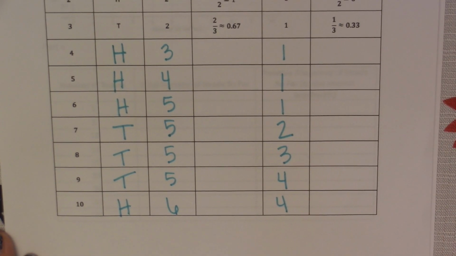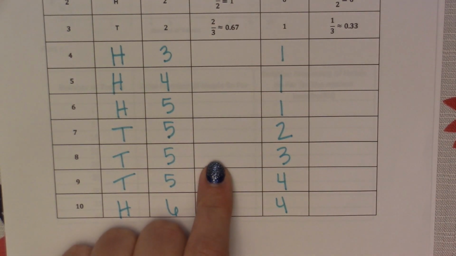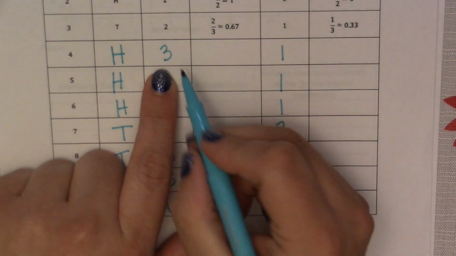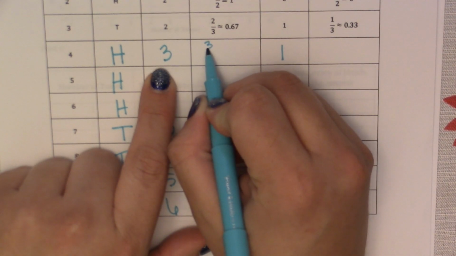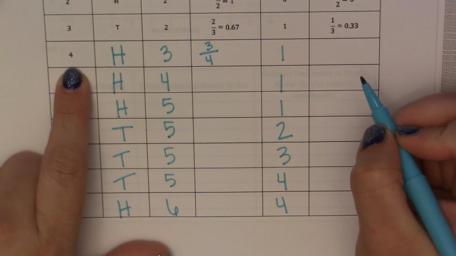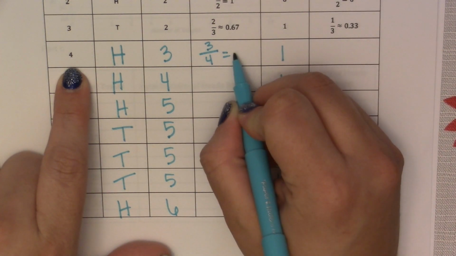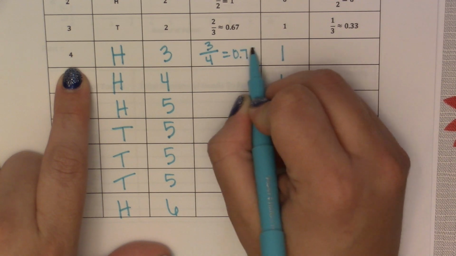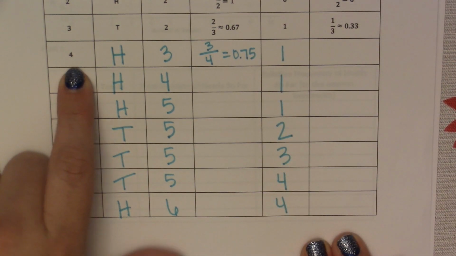So I'm going to go back through and find my relative frequencies. So I'm taking the total number, so 3, and I'm going to divide it by the total number of tosses, which when I divide this out is 0.75.